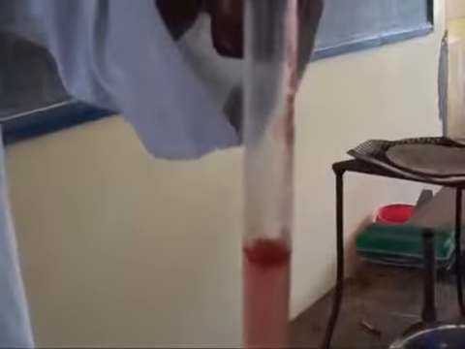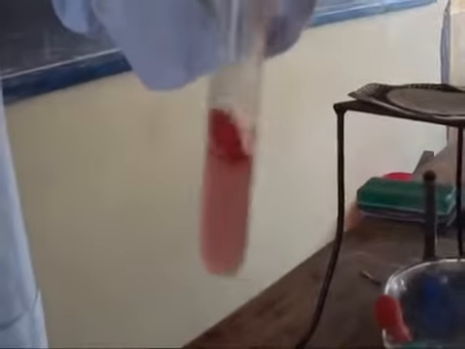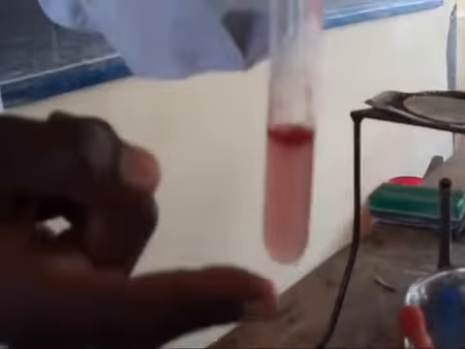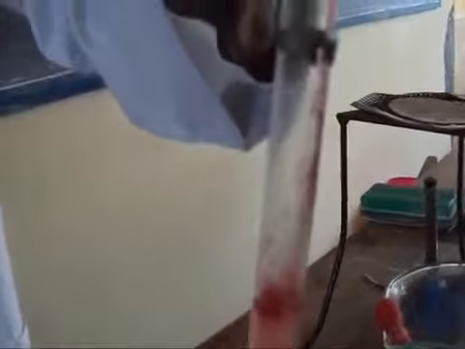The observation made is a bright red color. A bright red ring is formed on the top, and a pale red layer is formed on the bottom. This means that there is presence of lipids in food sample K.